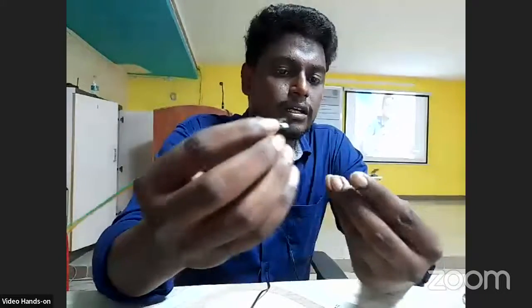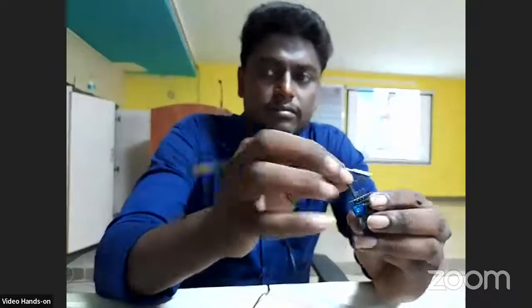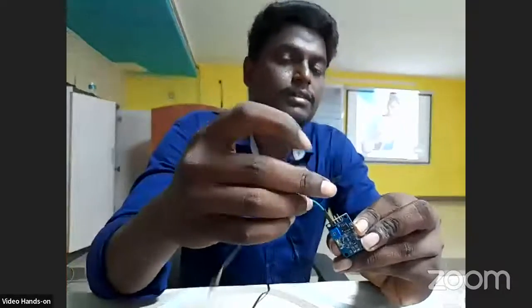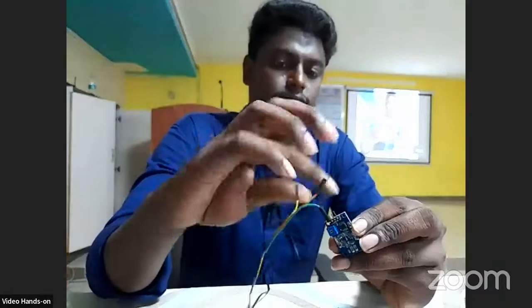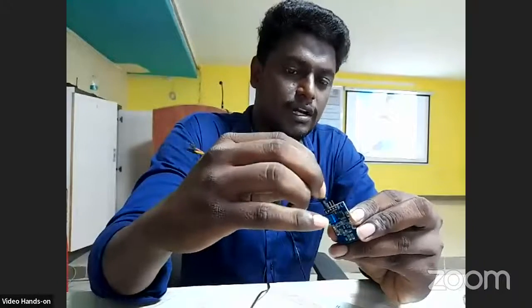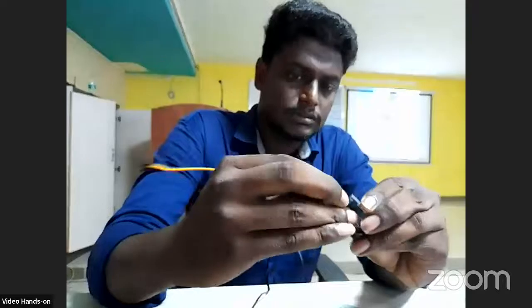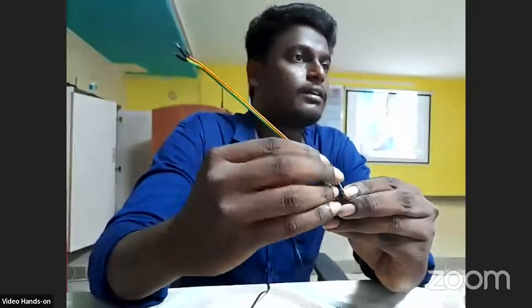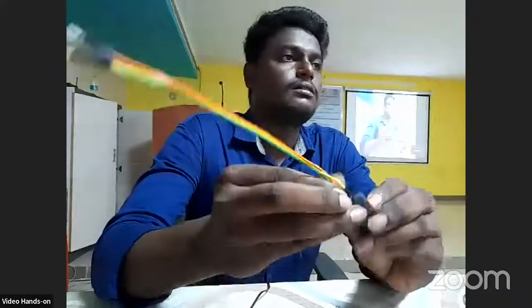Now let me connect VCC. Ground, then finally A0. A0 means analog signal. Analog signal is the signal whose values are samples varying with respect to time. So this is called an analog signal.